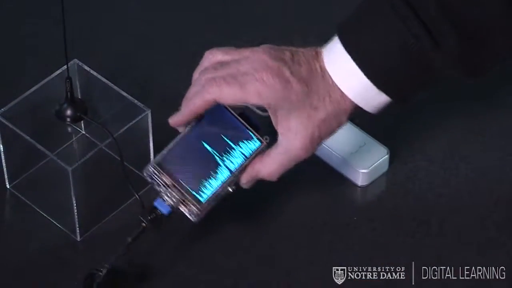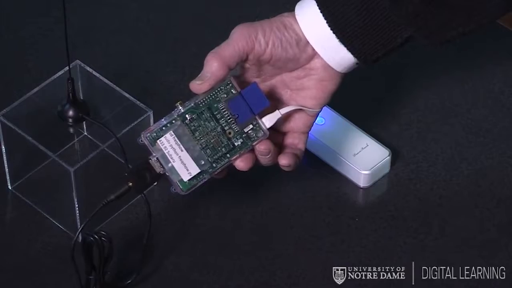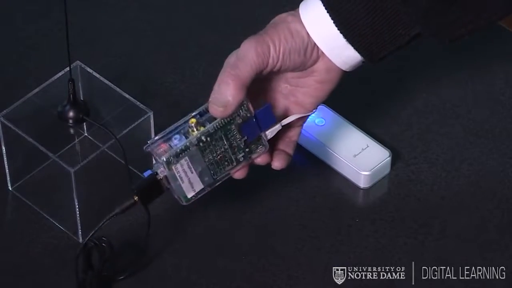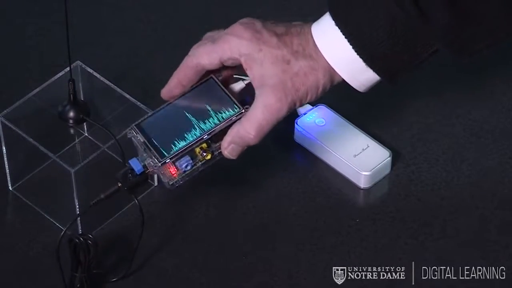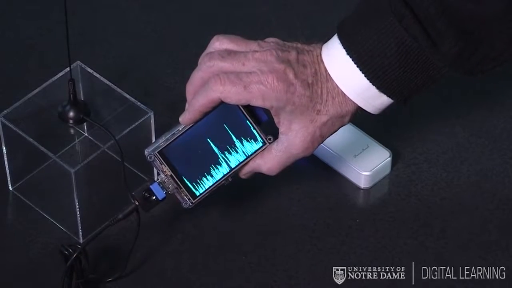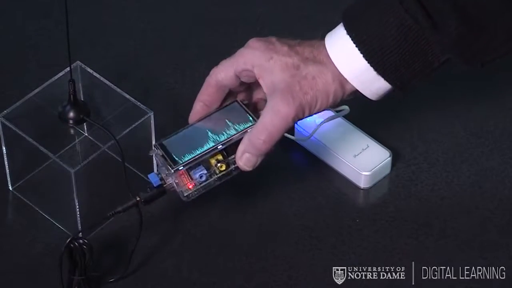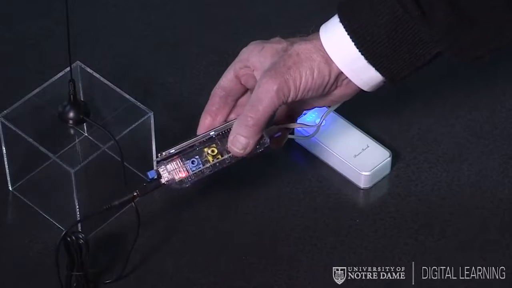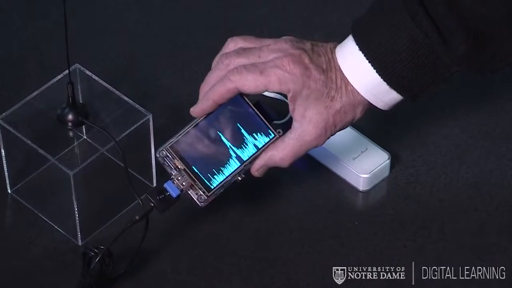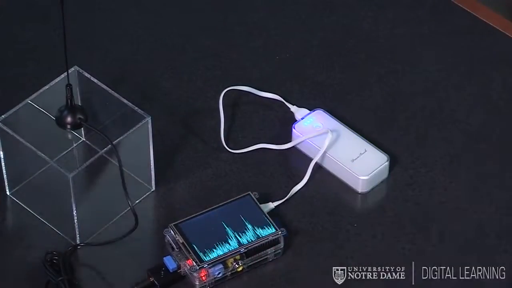Now let's take a look at the Raspberry Pi. A Raspberry Pi is a very small computer, and it's a relatively inexpensive device. We can program it to have a small alpha display, and at the same time we can connect an antenna to it, and we detect signals that are going through the space nearby.